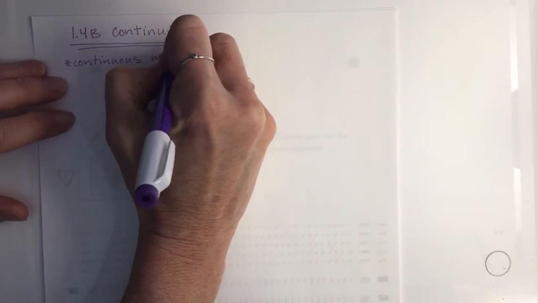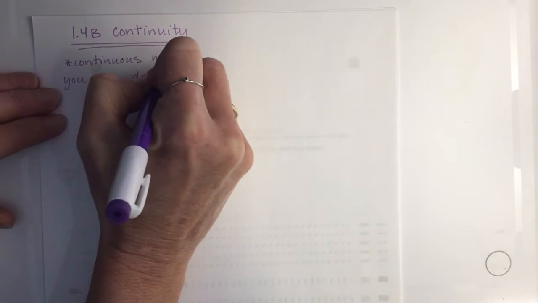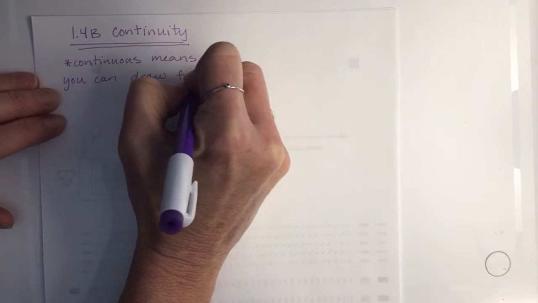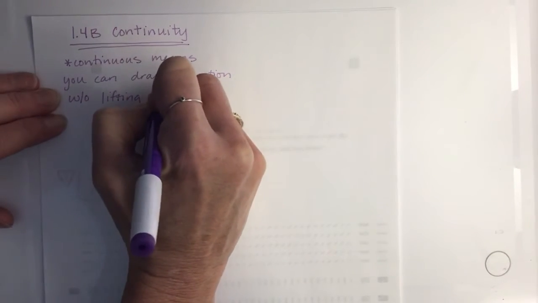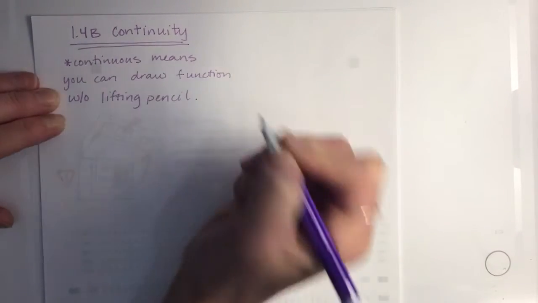It's continuous throughout, just means there are no gaps. That's how I envision it when I work with continuity.